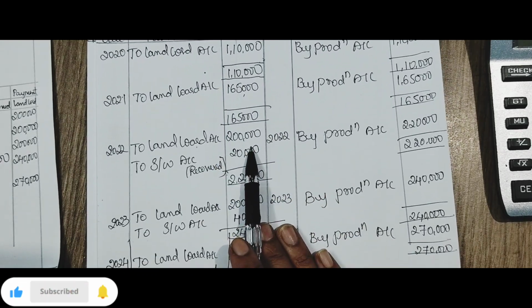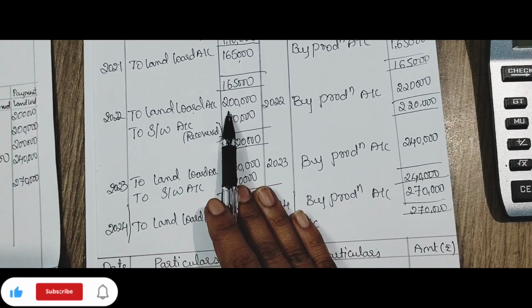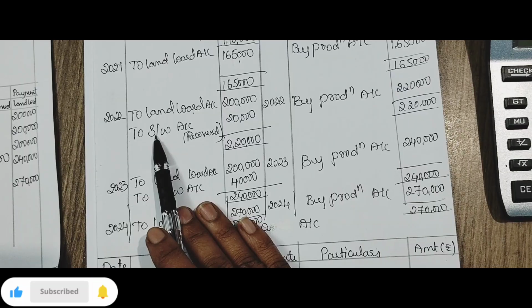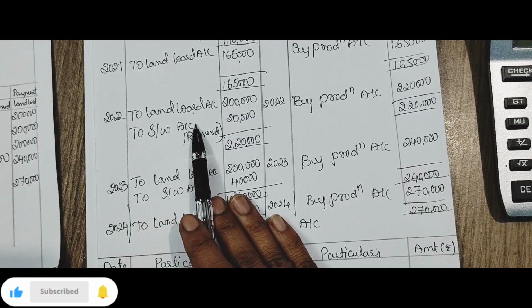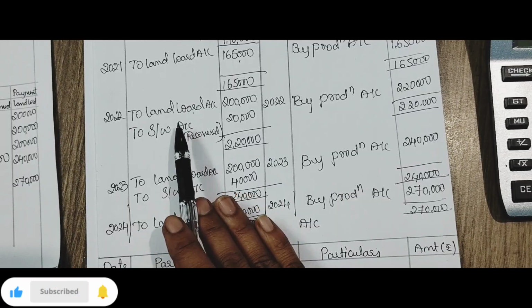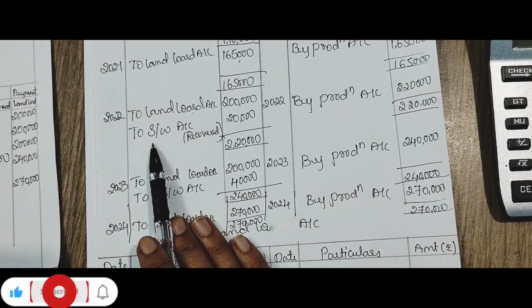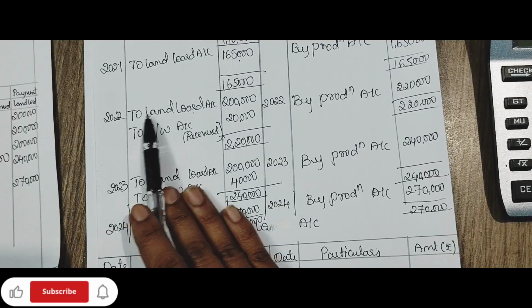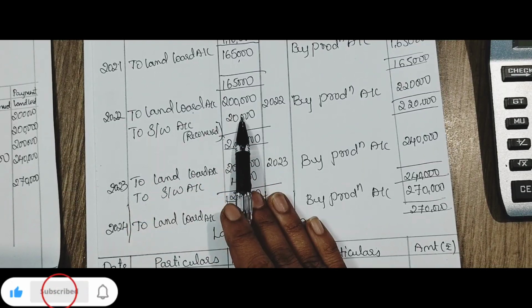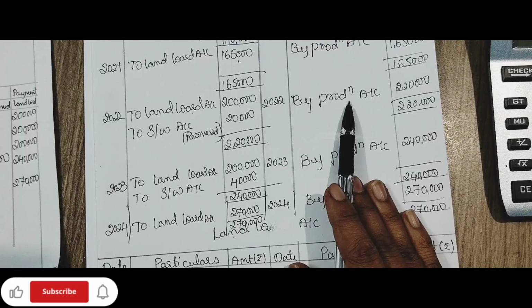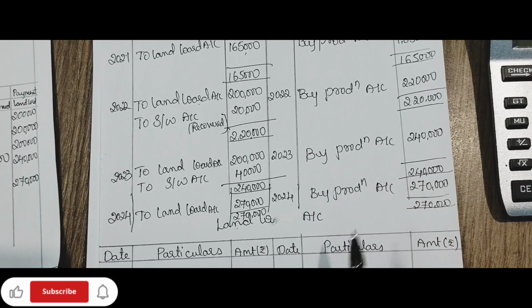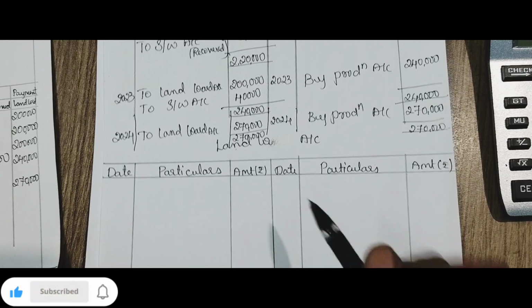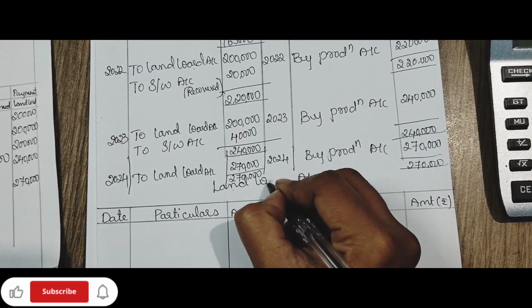When you recover the short working, only at that time you are debiting the short working account, because in the journal you are crediting the short working account. To landlord account, whatever recovered amount, then the total amount you are transferring to production account. This is about the royalty account. Let us prepare the landlord account.